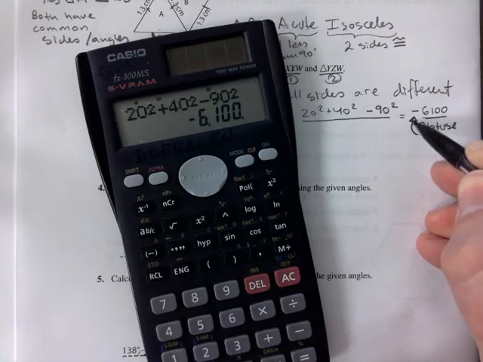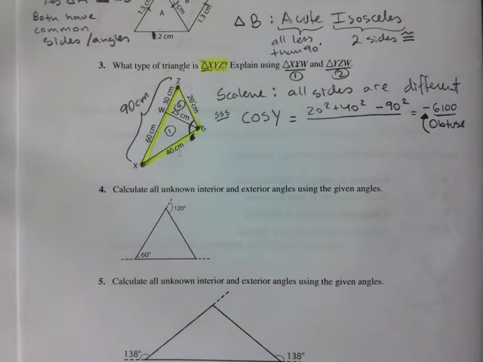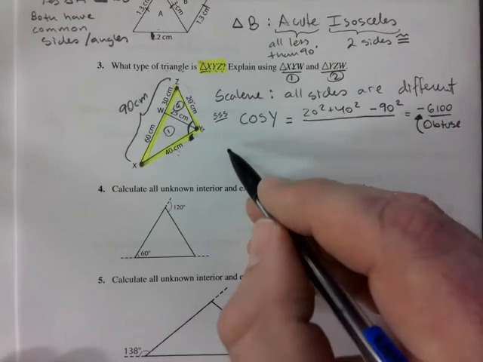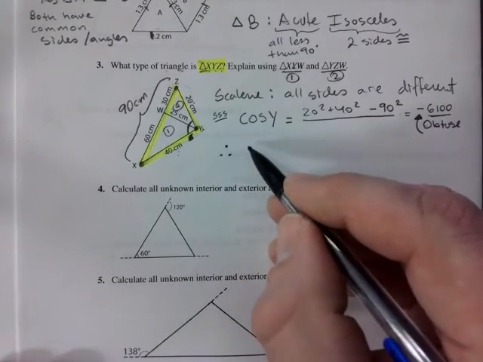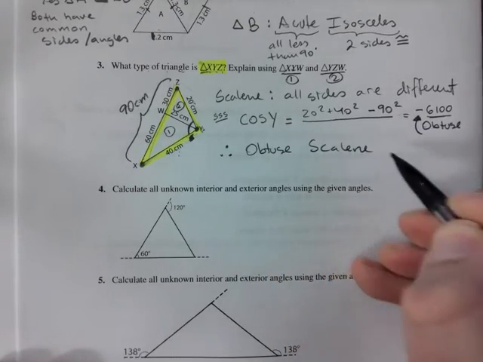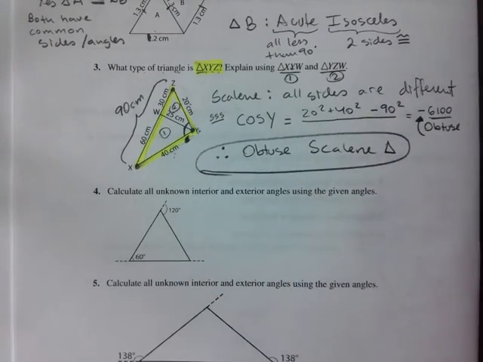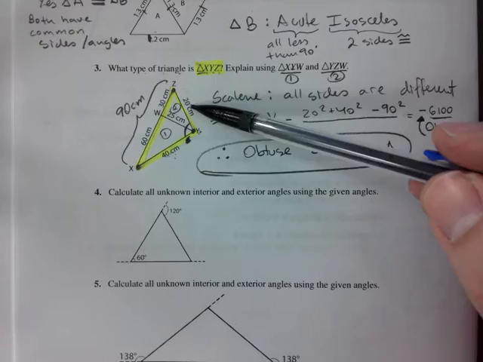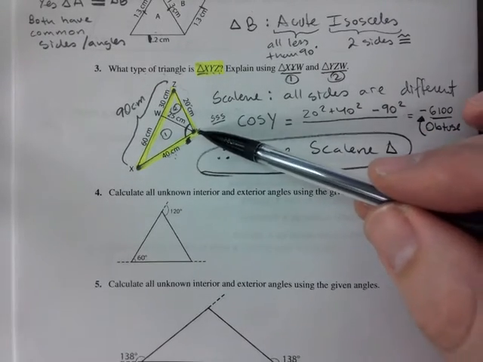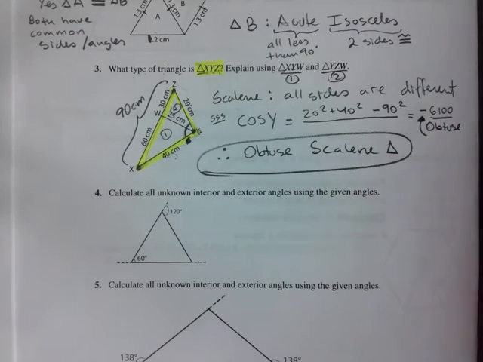That sign tells me that whatever the angle is, I don't really care. I know it's going to be obtuse, so you can stop there. Okay? So therefore, this is an obtuse scalene triangle. So scalene, we just had to look at the numbers, right? 40, 20, 90. We knew what all sides were, but then we had to inquire a bit more about this angle right here to figure out whether or not it was obtuse.